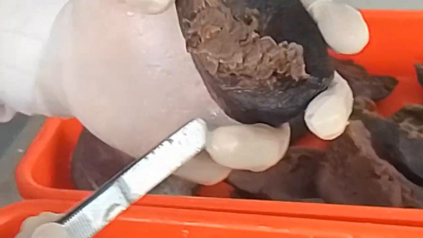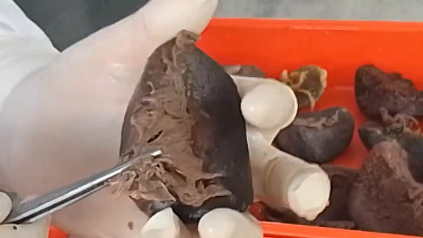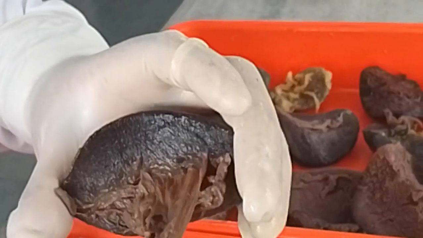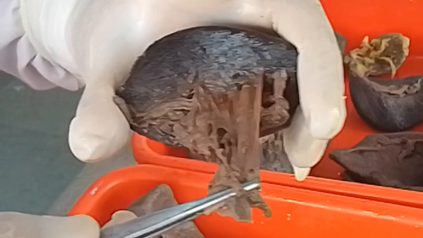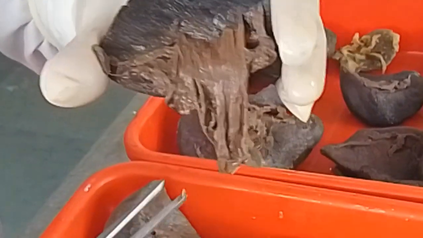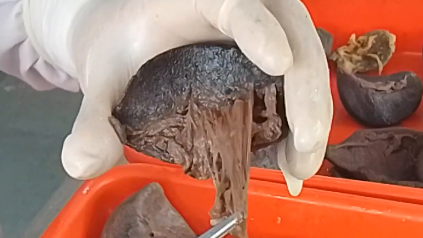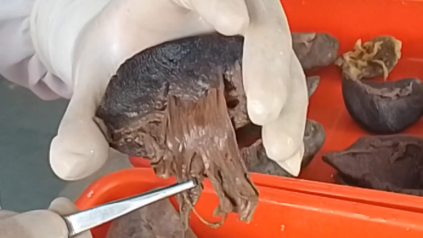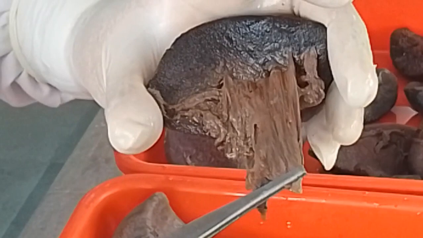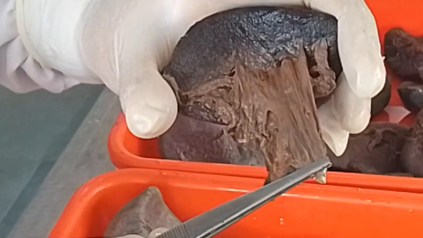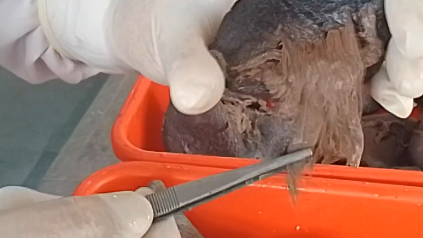Again, a specimen of the spleen with structures at the hilum which include two ligaments, the gastrosplenic ligament and the renal ligament. The gastrosplenic ligament is attached to the fundus of the stomach, and the renal ligament is attached to the left kidney. Through the gastrosplenic ligament pass the short gastric artery, veins, and lymphatics. Within the renal ligament are the splenic artery and vein.